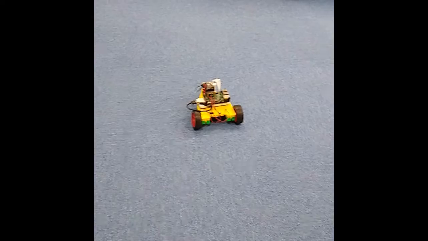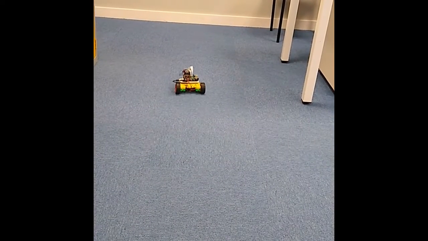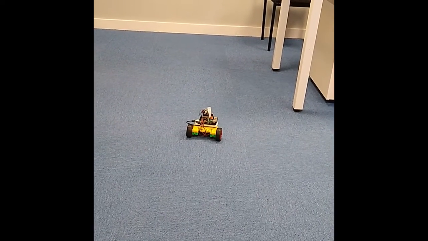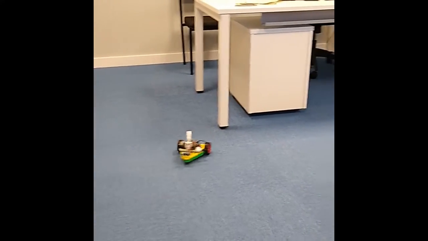So this is my Pi cam. Like that I can control using my arrow keys.